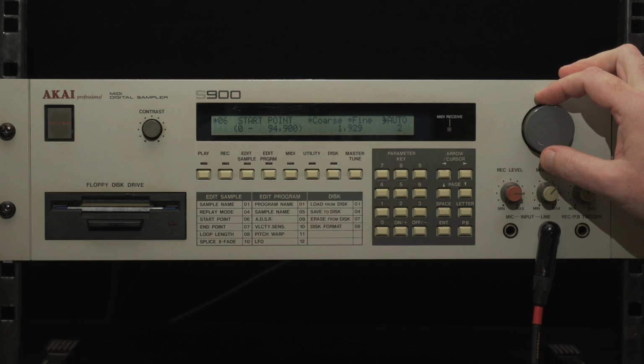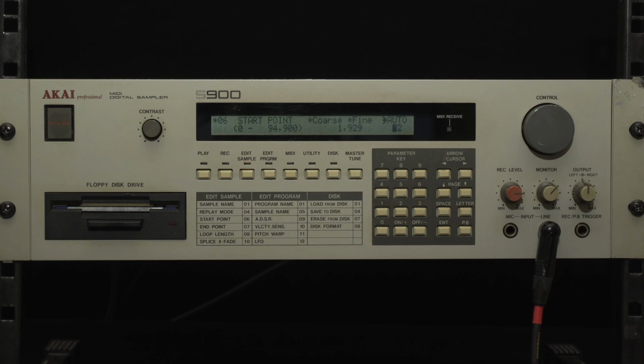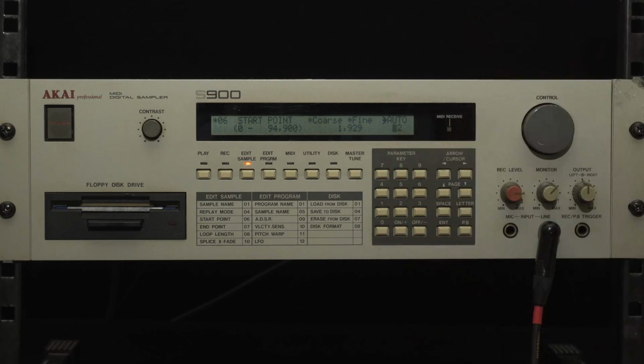It's a bit more snappier there. And you can see the amount that it jumped to actually find that zero crossing. So that sounds pretty good. I'll leave that there. So that's quite useful to jump that air that might be in front of your actual waveform.